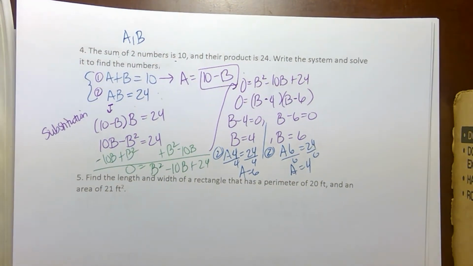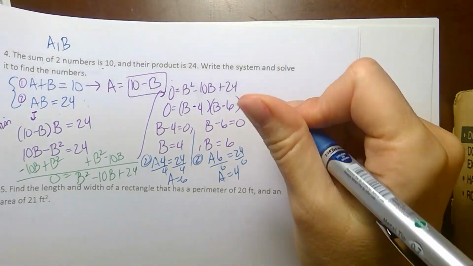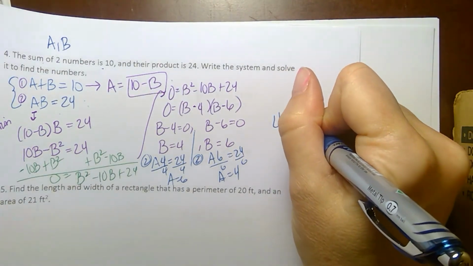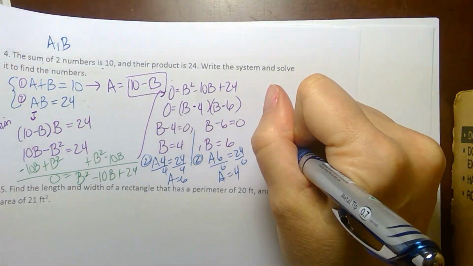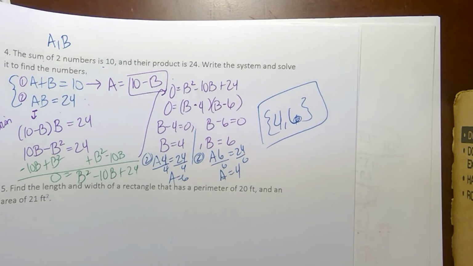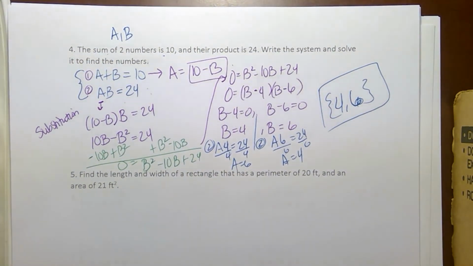It's not an ordered pair. It's not something we're going to put on a graph. It's just the two numbers. My numbers are 4 and 6. Those two numbers make that system of equations true.